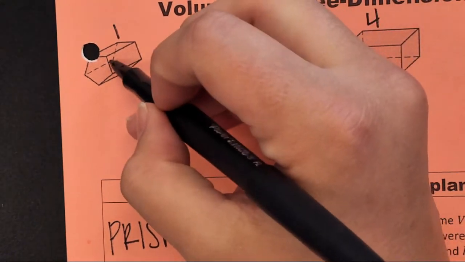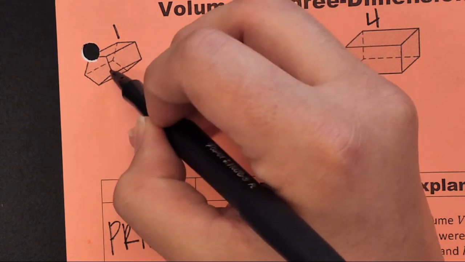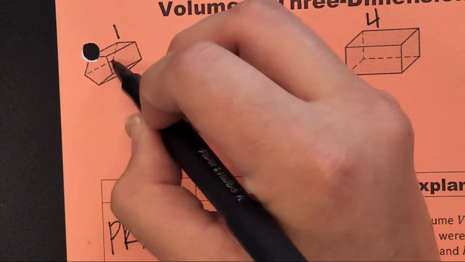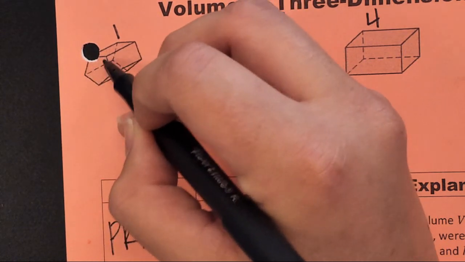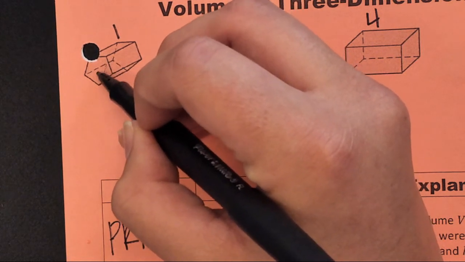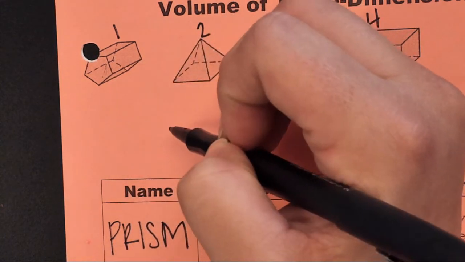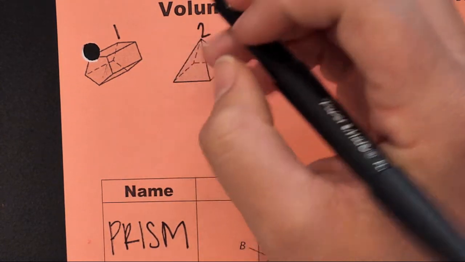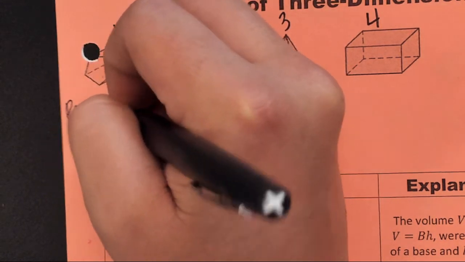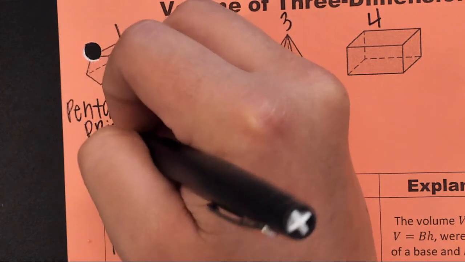Do you see the shapes? First of all, do you see these sides? Do you see how many sides are right here? 4. There's 4 sides. And then how many is right here? 4. And then 4, and then 4, and then 4. There's a lot of 4s, right? But what shape is this right here? It's a pentagon. How many pentagons do you see? Those are the bases. So this is not just a prism. This is a pentagonal prism. Write that down. Pentagonal prism.